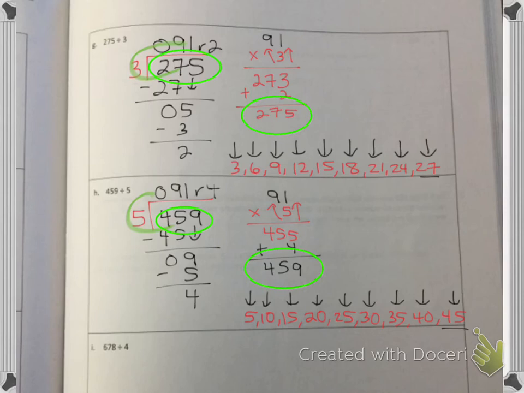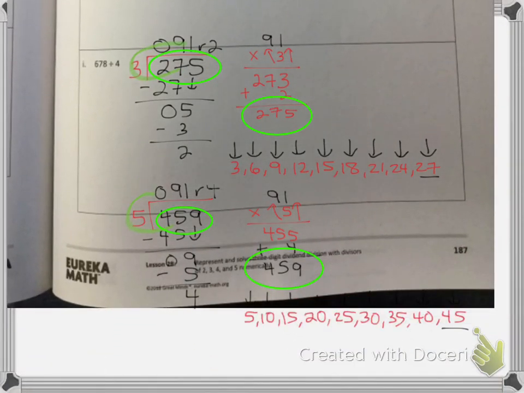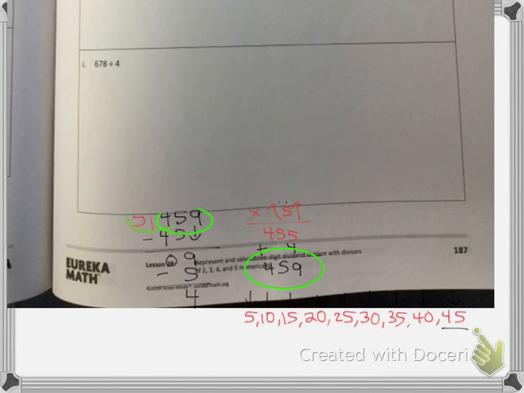So in today's lesson, you really need to understand if we can divide with that first digit, or if we have to go to the next digit and divide together. For this next one, on I, we have 678 divided by 4.